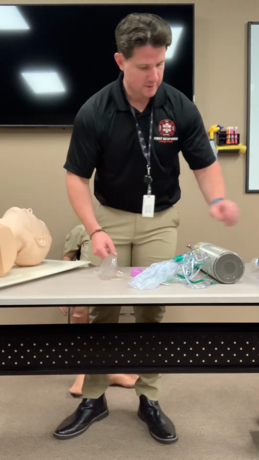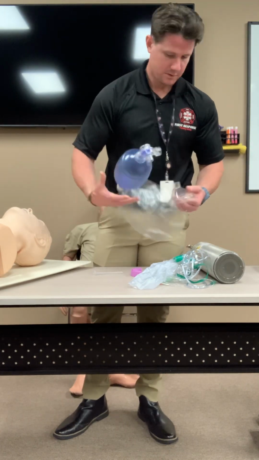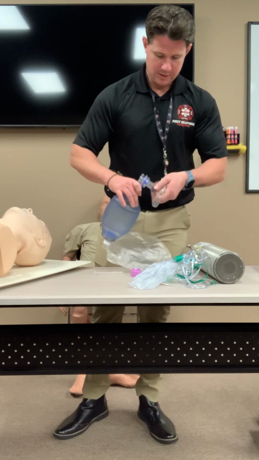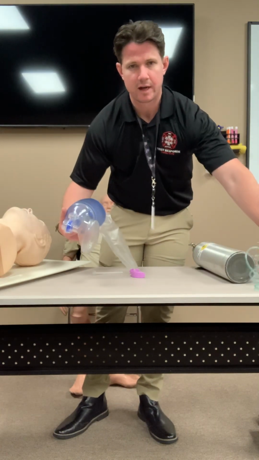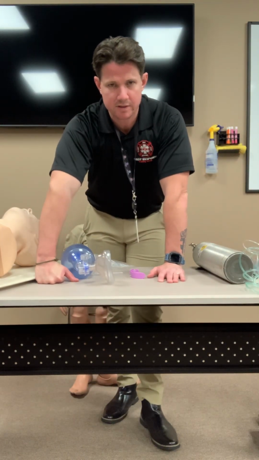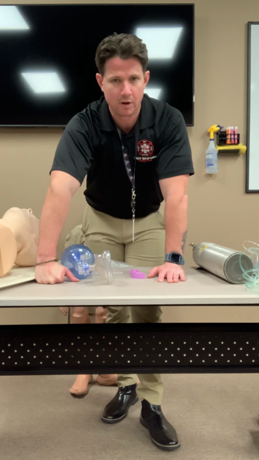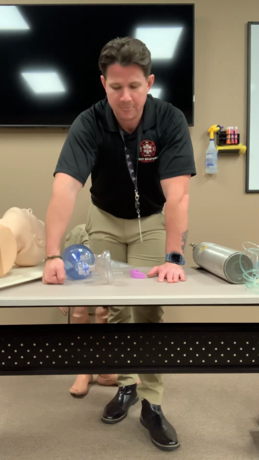Next, we'll do the BVM, okay? Now, this particular BVM doesn't have oxygen tubing, but again, I will verbalize it, all right? Part of this is knowing exactly what you need to do. If you know what right is, then you can see what wrong is. So you just verbalize what is appropriate, right?